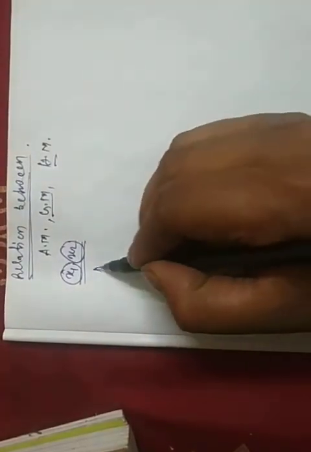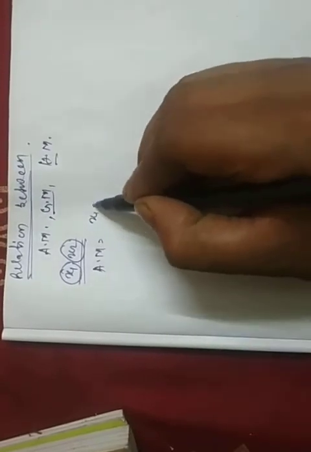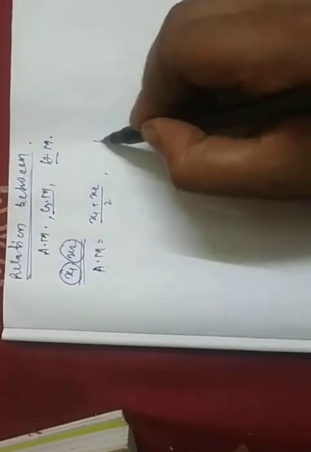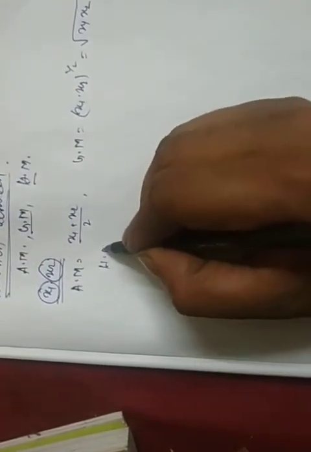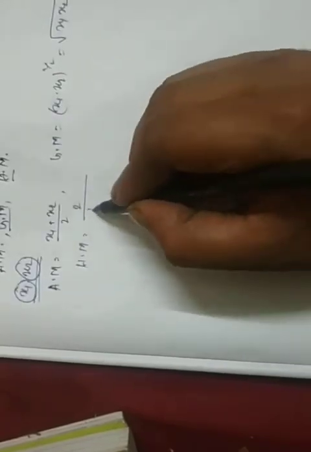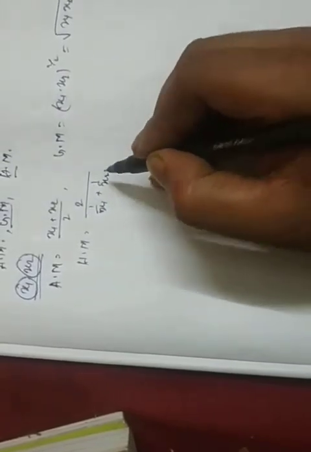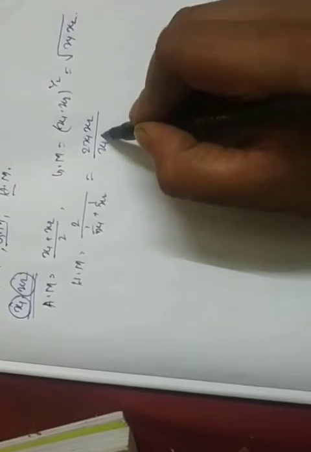For a simple distribution, let's say there are two values x1 and x2. Then AM will be x1 plus x2 divided by 2, GM will be x1 into x2 whole to the power 1 by 2, which can be written as root under x1 x2, and HM equals 2 by 1 by x1 plus 1 by x2, which can be written in this form after taking the LCM: 2 x1 x2 divided by x1 plus x2.